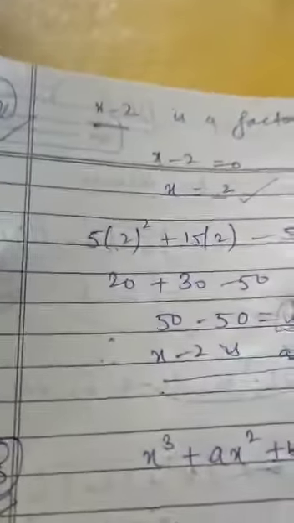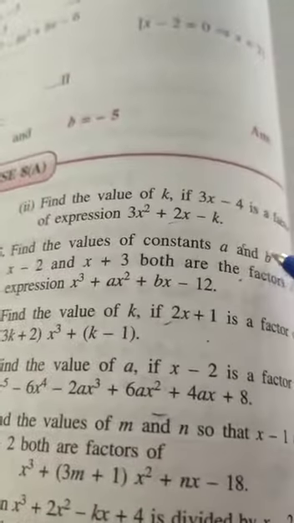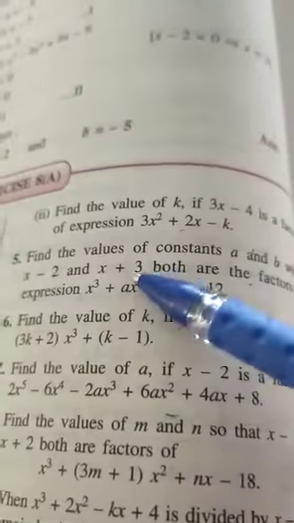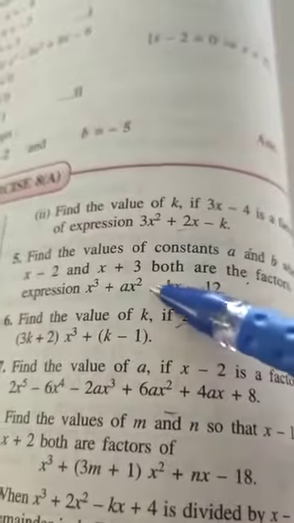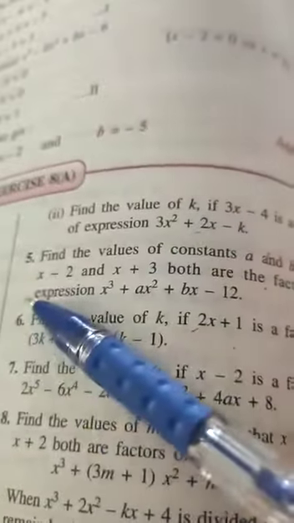Okay, this is question number 2. Question number 3 is the same. Question number 4 is the same. I am going to solve question number 5. They said find the value of a and b when x minus 2 and x plus 3 both are factors. Both are factors of this, so one by one we have to do.